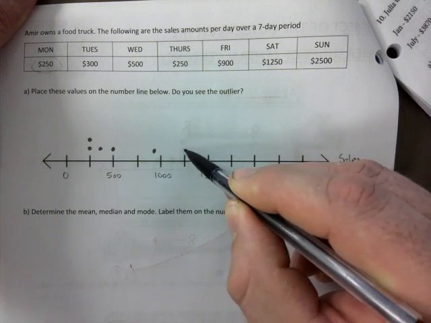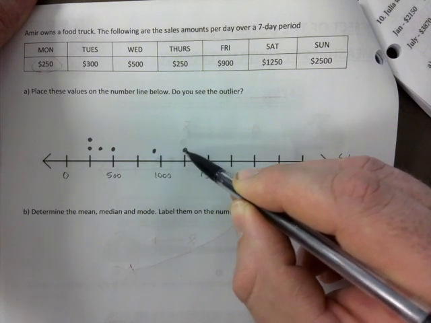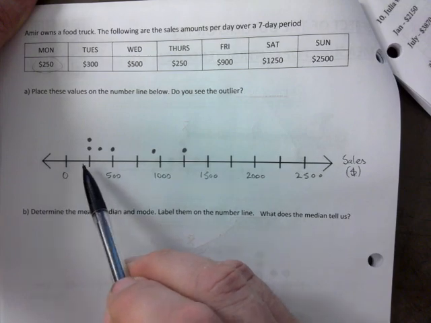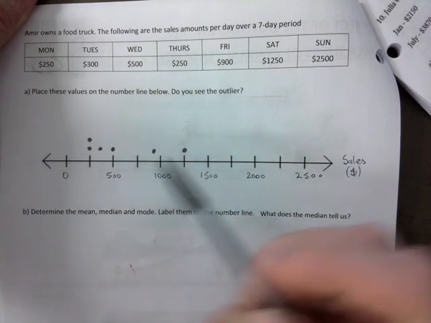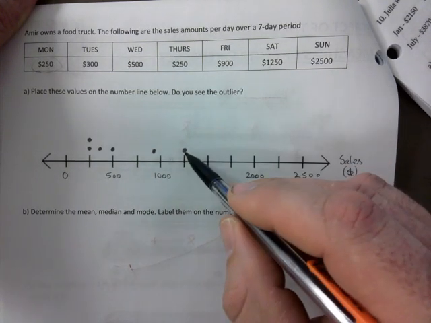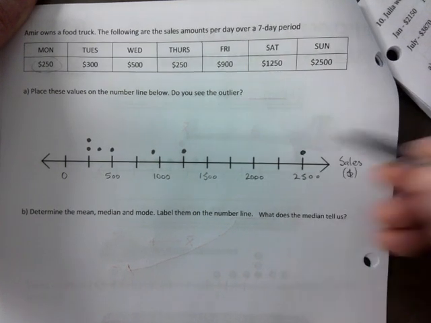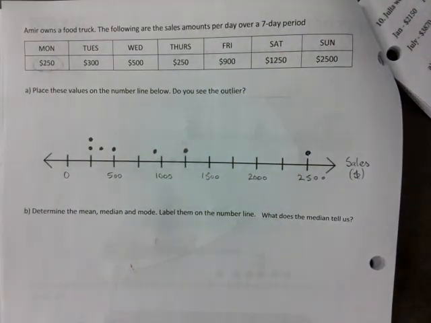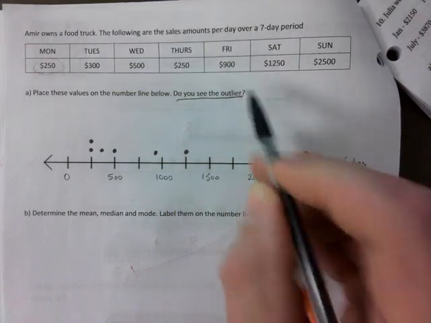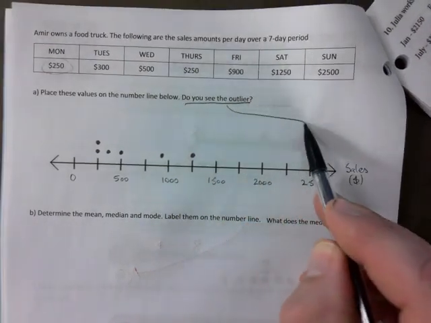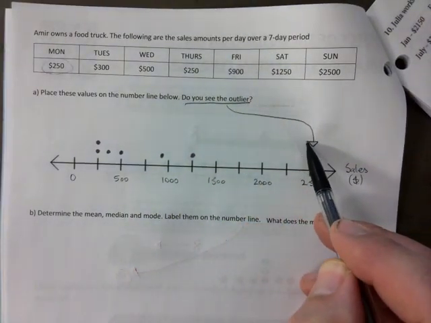1250 is actually right here, because if you notice, I'm going up by 250. And then the next one is 2500, which is way over here. Do you see the outlier? Do you? Yes, Mr. Dixon, I see it. It's right there.